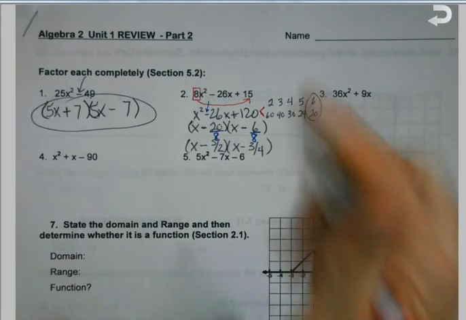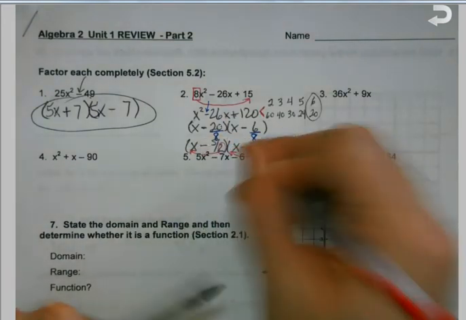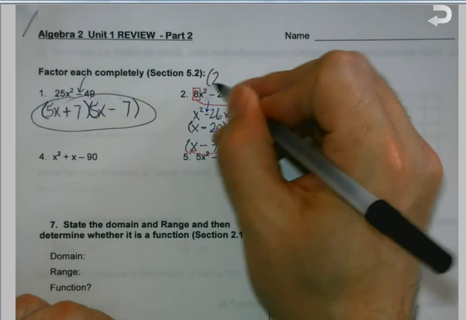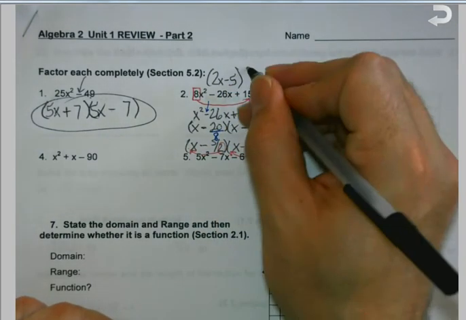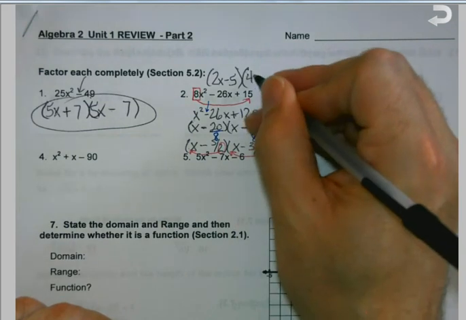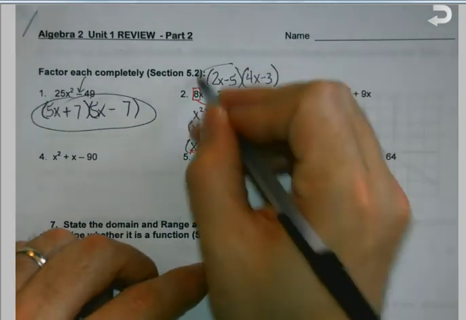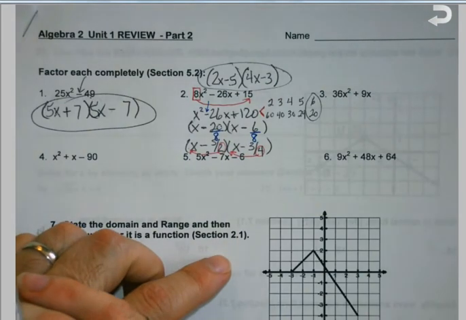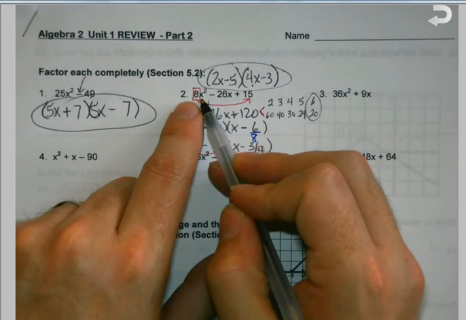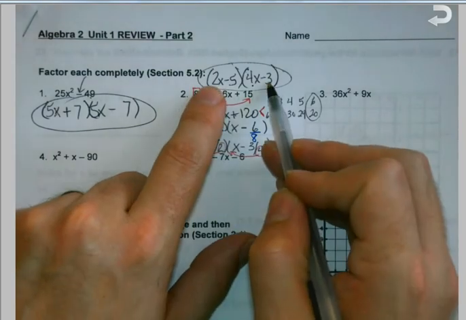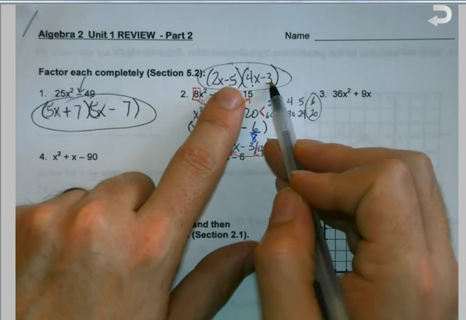So at that point, I can take the value and work it back to the front. So the 2 slides back becomes 2x minus 5. The 4 slides back to the front becomes 4x minus 3, and I'm done. And I can even FOIL this out if I'm not sure. Asking me isn't going to help you on the test. 4x times 2x is 8x squared, that's good. Negative 6 and negative 20 is negative 26. And negative 5 times negative 3 is 15.